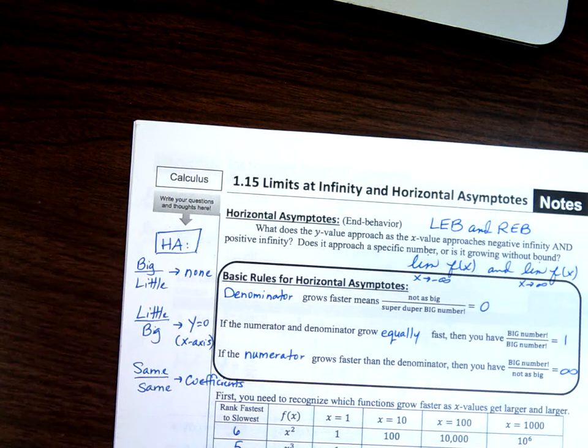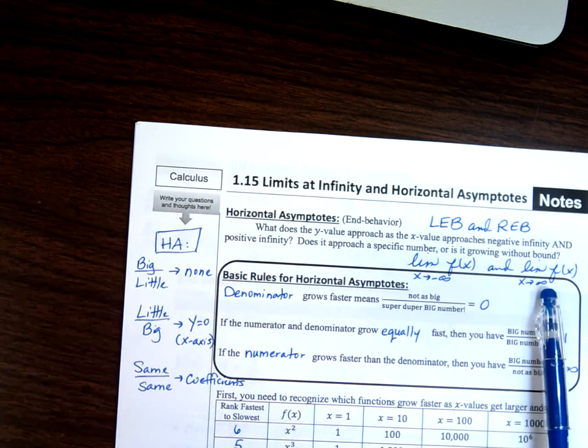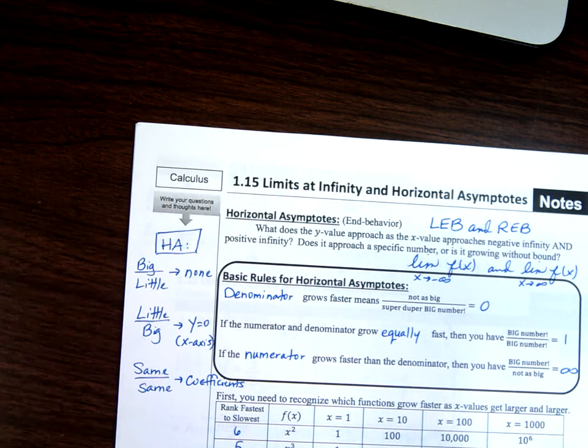All right, section 115. We're looking at horizontal asymptotes, and we're concerned about the end behavior, what we used to call LEBs and REBs, right end behavior, left end behavior. What's it doing when you go far to the left, like negative infinity, and what are you doing when you go far to the right, like positive infinity? So it's like taking the limits. The limit as x approaches negative infinity for your function, and the limit as x approaches positive infinity for your function is going to help you determine what the horizontal asymptotes are.